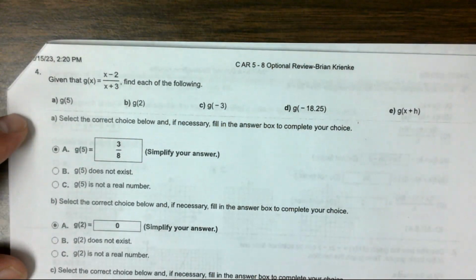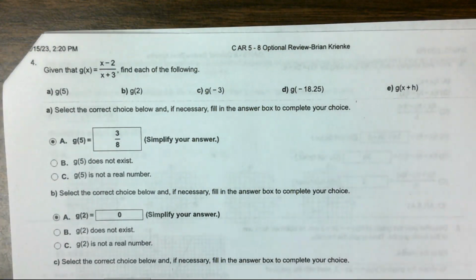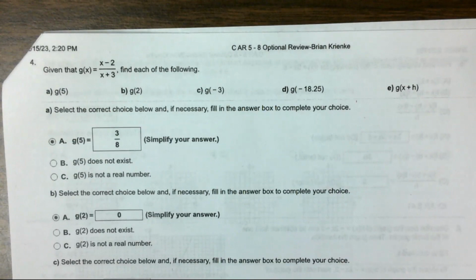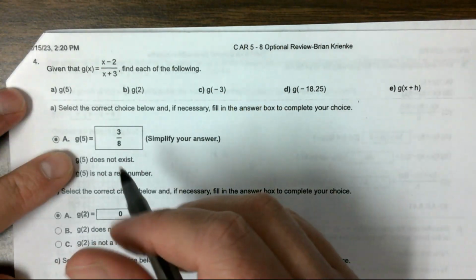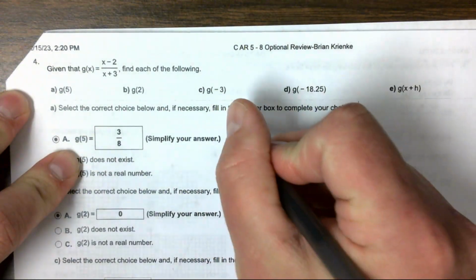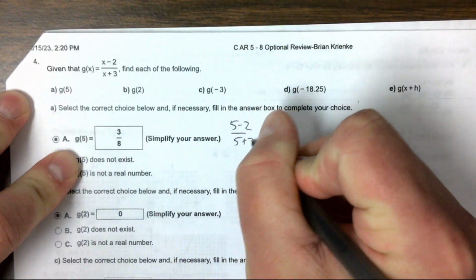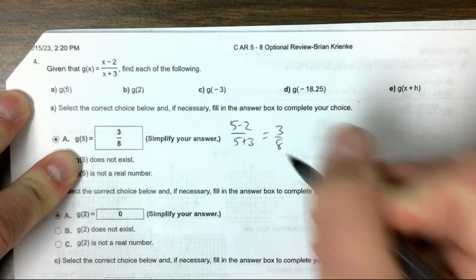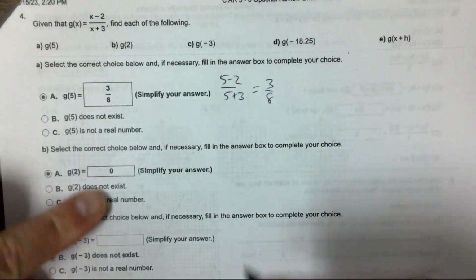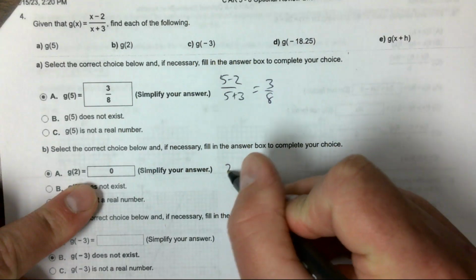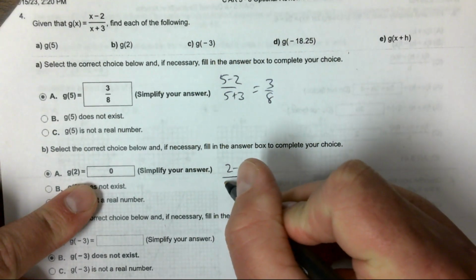Okay, on your next one, what you're doing is you're plugging in different numbers here. So for g of 5, you do 5 minus 2 over 5 plus 3. So that's 3/8. And on this one, you're doing 2 minus 2 over 2 plus 3.